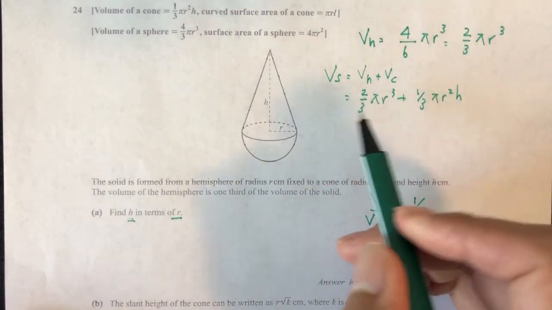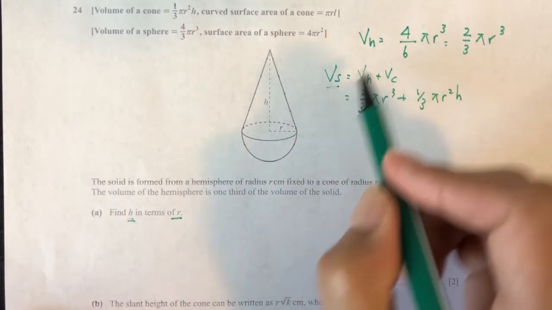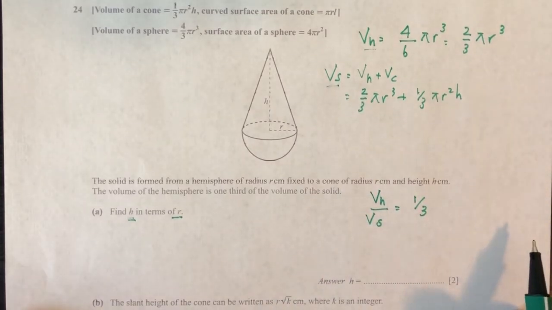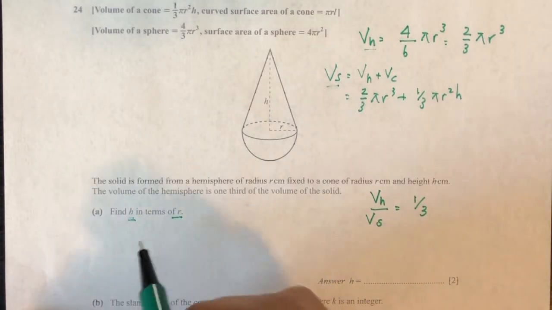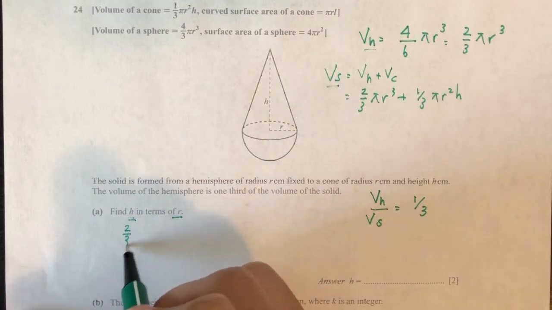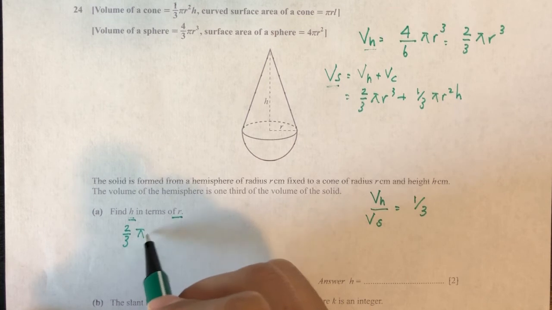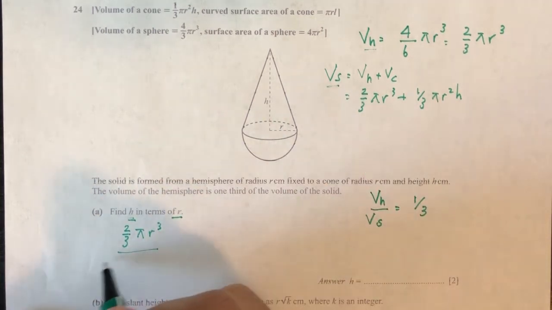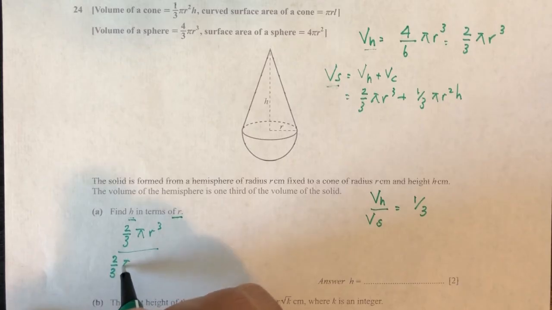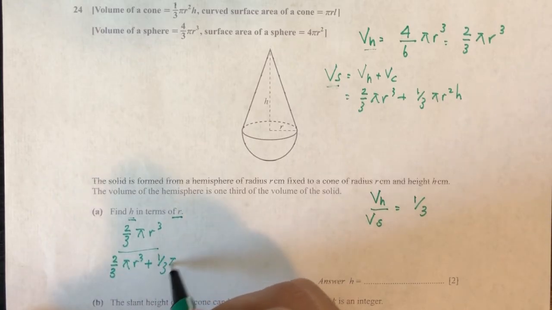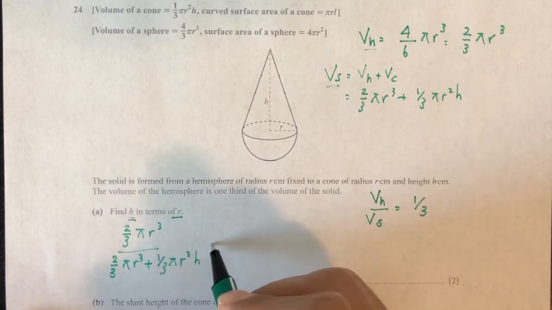Okay, so now we have Vs and Vh. We can replace in the formula to equate. So volume of hemisphere is 2/3 pi r cubed divided by volume of solid, which is 2/3 pi r cubed plus 1/3 pi r square h, equal to 1/3.